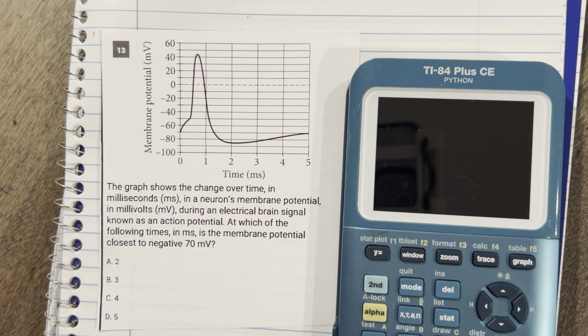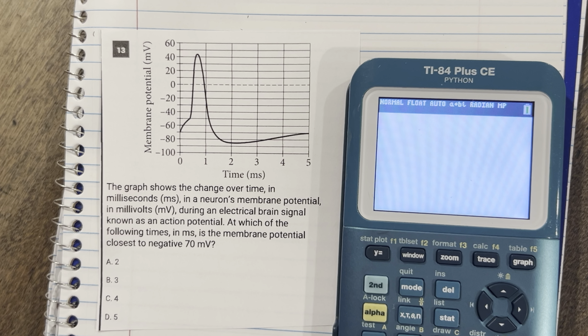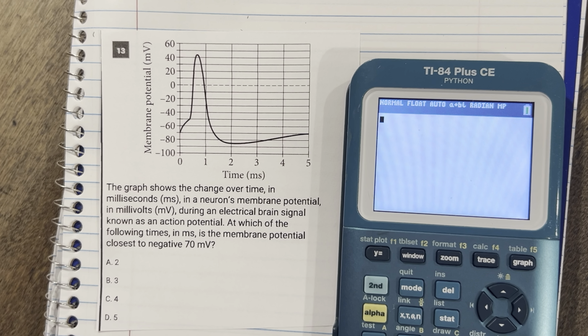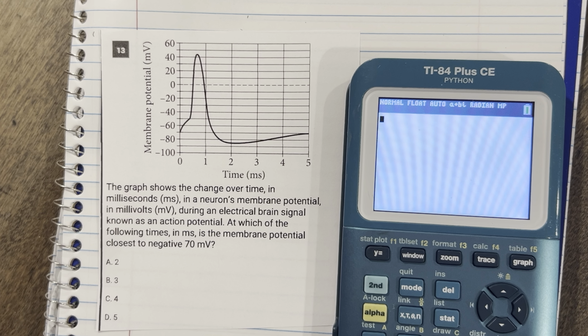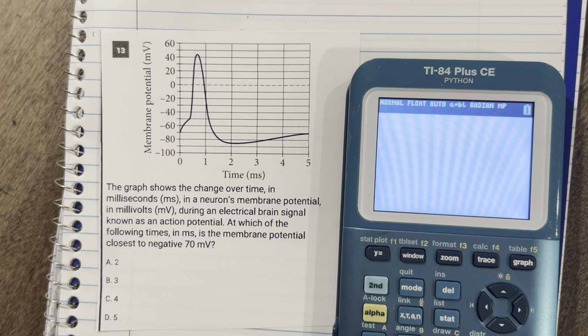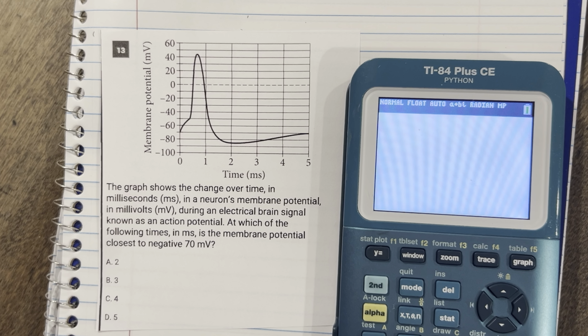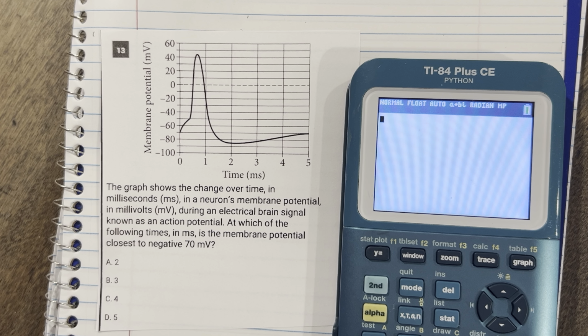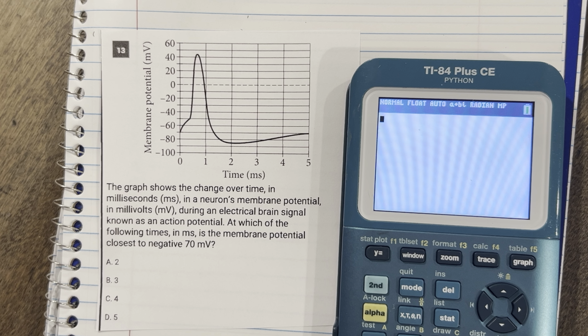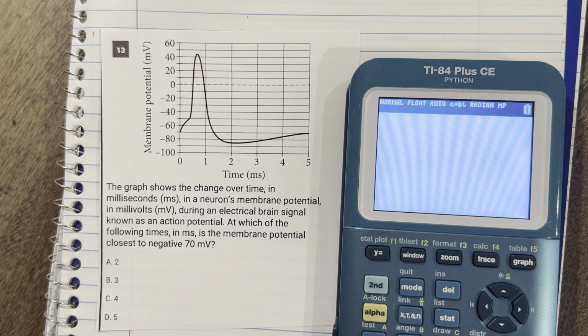All right, we have number 13 of our SAT prep for math, which is our calculator section, this particular part. So our graph here is showing the change over time in milliseconds in a neuron's membrane potential in millivolts during an electrical brain signal known as action potential. At which of the following times in milliseconds is the membrane potential closest to negative 70 millivolts?